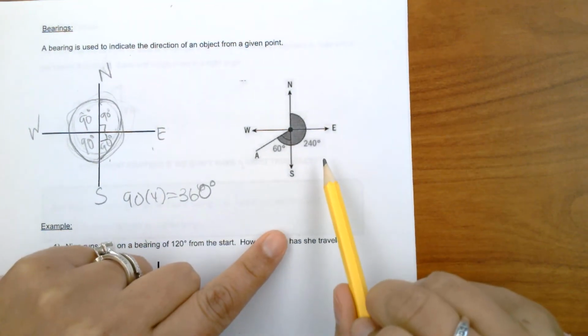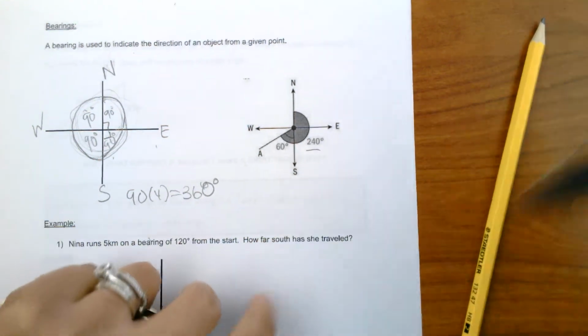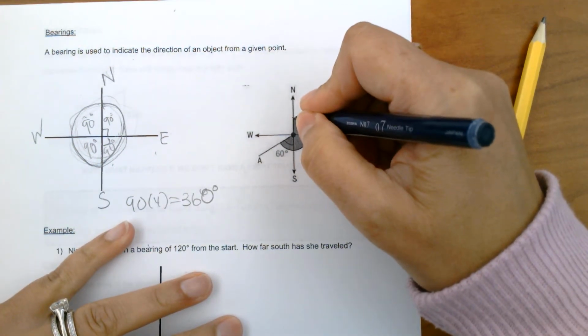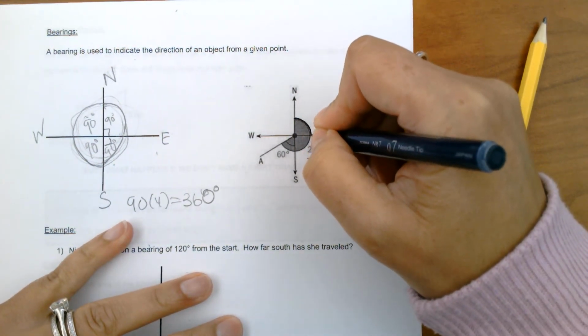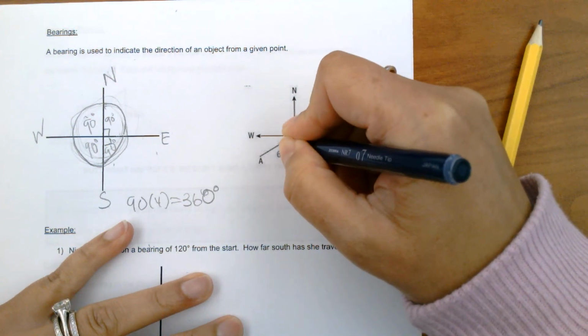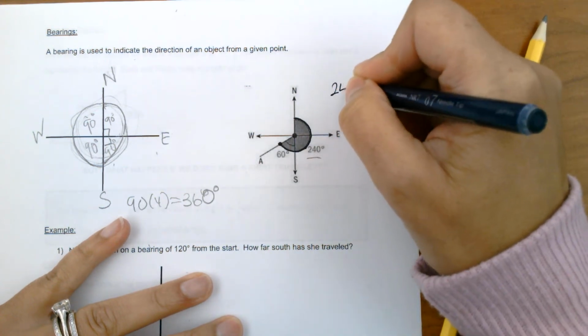So we have this diagram right here. 240. So let me just show you where 240 is. Okay, so 240 would be starting north, going all the way past east, past south, and ending up at this point on A. That is 240 degrees.